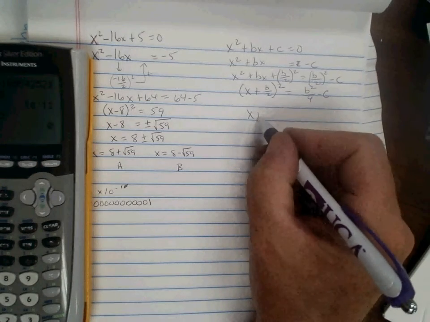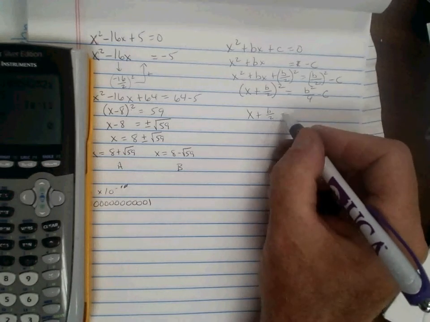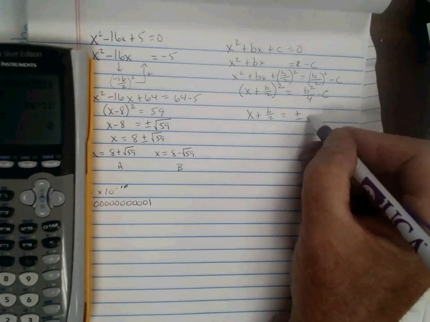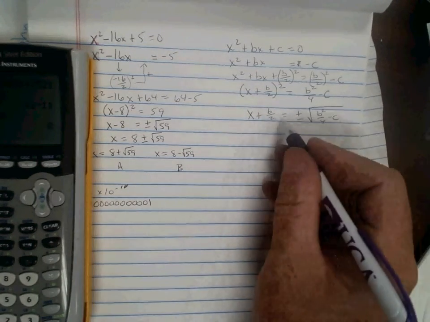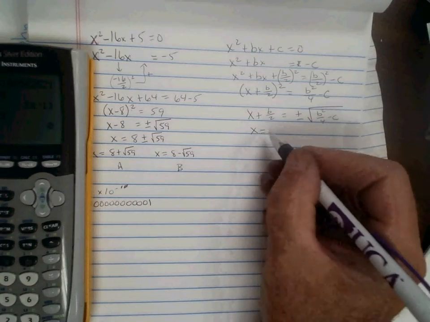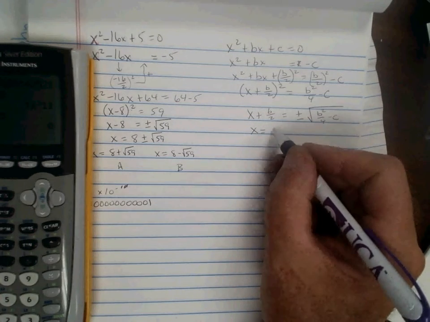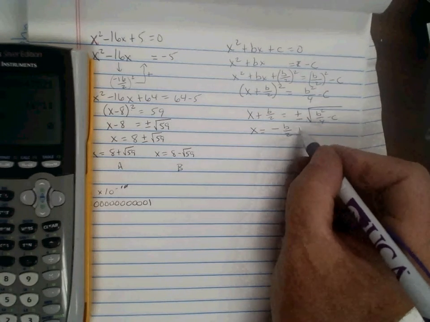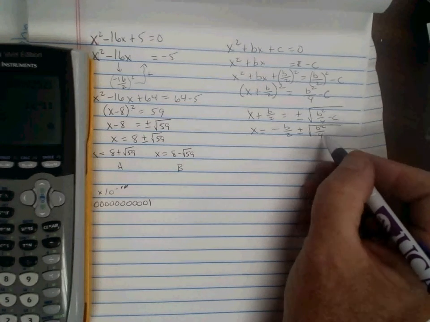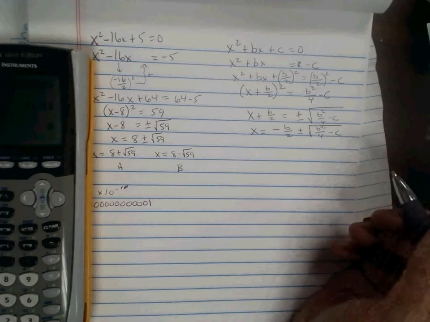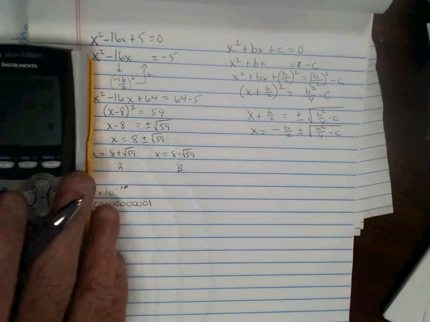Now take the square root of both sides to solve. Remember the plus or minus on the right side? Then I move the b over 2, subtract it, or add it if it's negative. And that's how you solve something by completing the square.